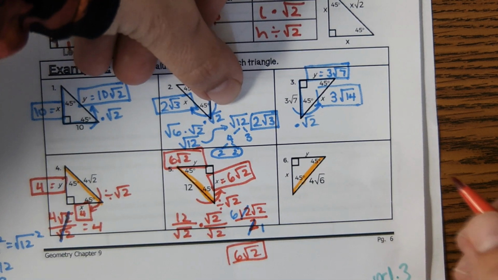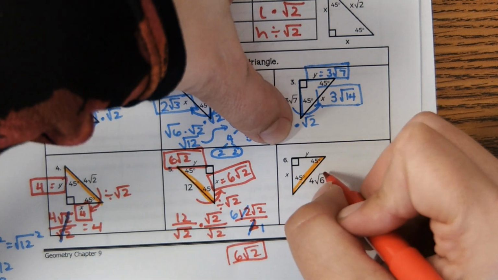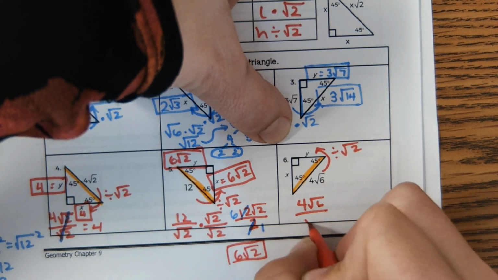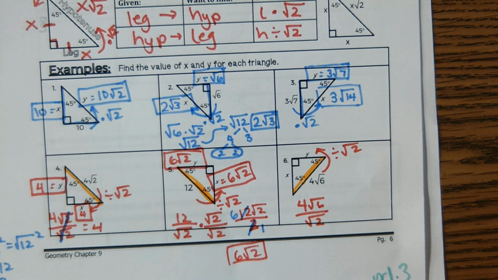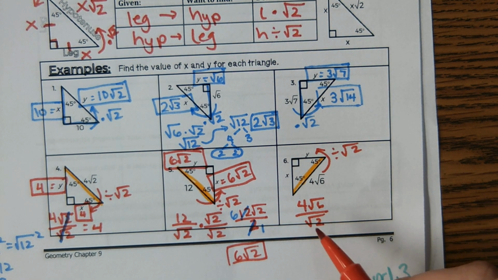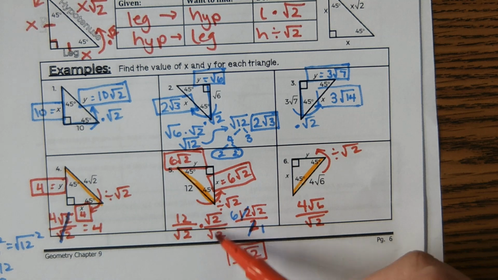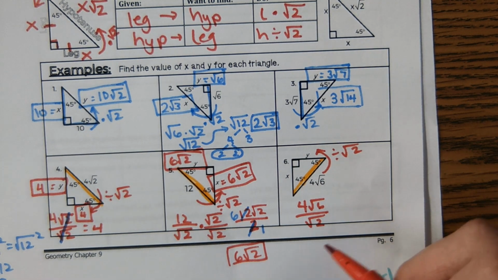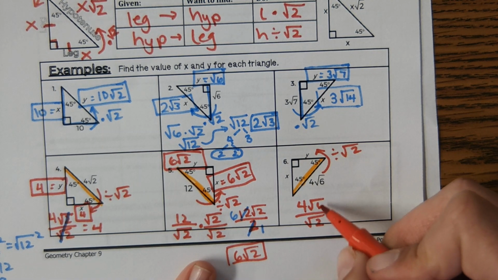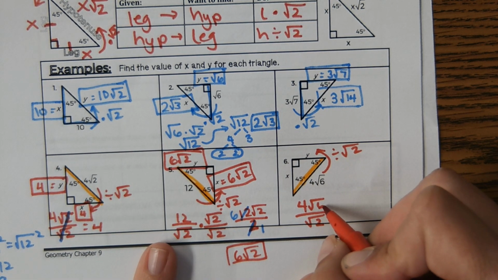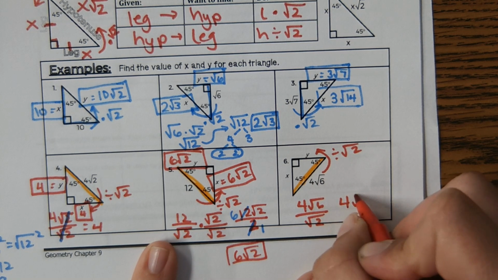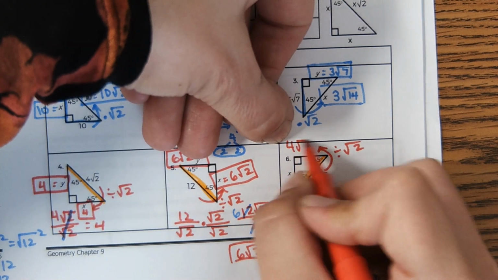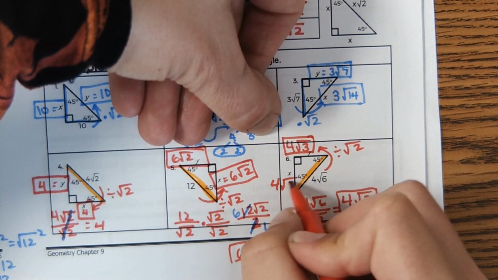Okay, and number 6 right here. Divide by square root of 2. 4 square root of 6 divided by square root of 2. We can't leave this radical as a denominator. We could multiply by square root of 2 over square root of 2. However, there's even a better shortcut: these square roots can be divided to get square root of 3. So square root of 6 divided by square root of 2 is just square root of 3. So we get 4 square root of 3. And that's our legs here. 4 square root of 3, 4 square root of 3.